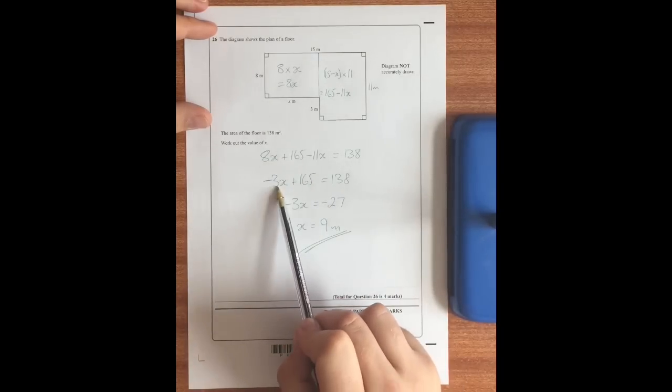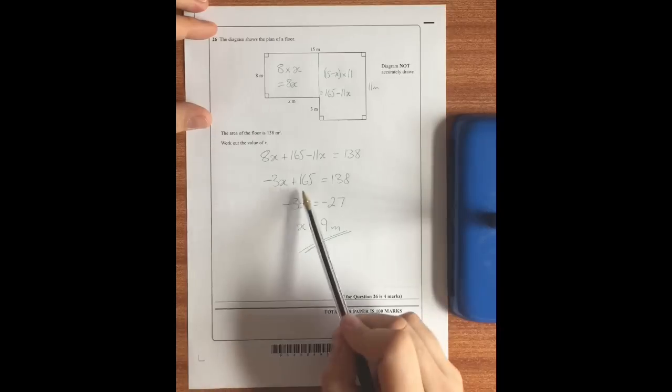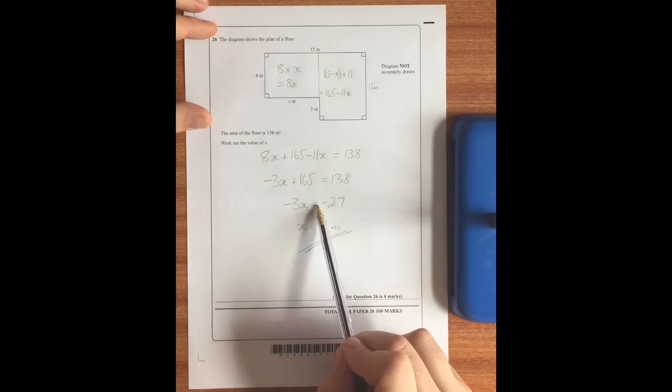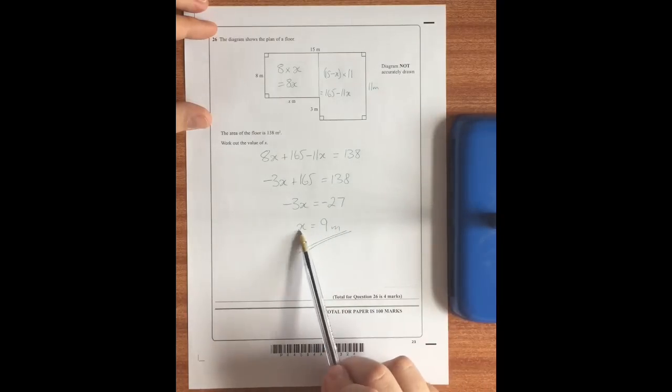8x take away 11x is minus 3x, plus 165 is 138, done nothing with that yet. If I take 165 off both sides, I get minus 3x is equal to minus 27. And then divide both sides by minus 3, I get x is 9.